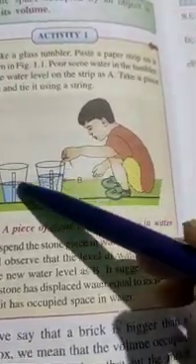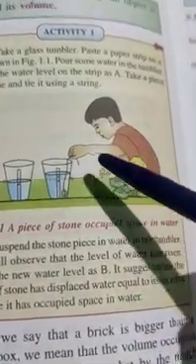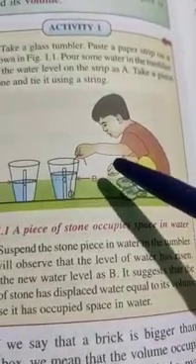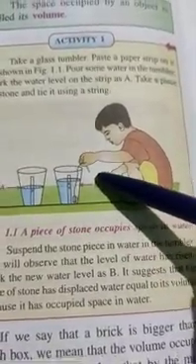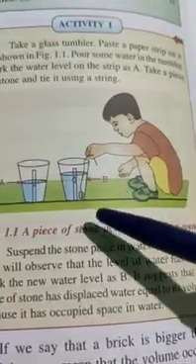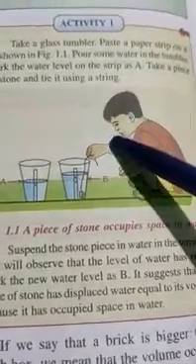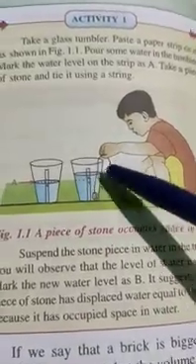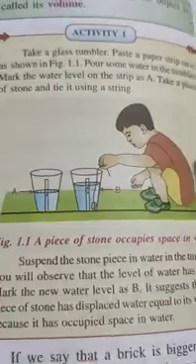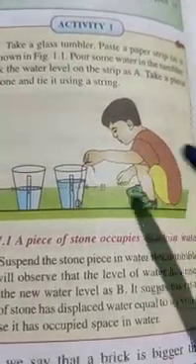The level of water is here, and when you put the stone, it raises the level of water. So mark the new water level as B. It suggests that the piece of stone has displaced water equal to its volume, because the stone has some volume, so it occupied space in water.